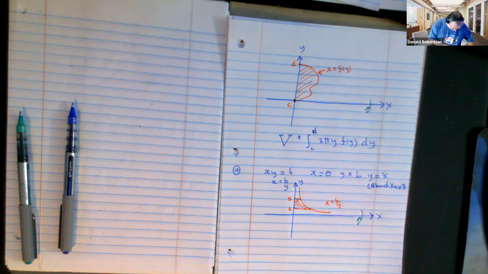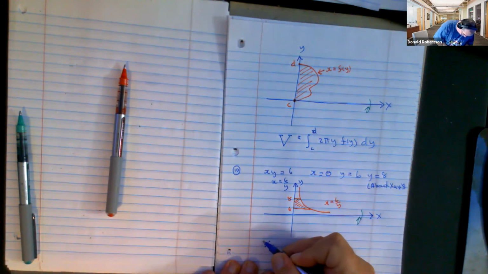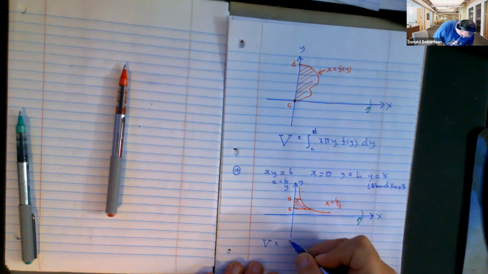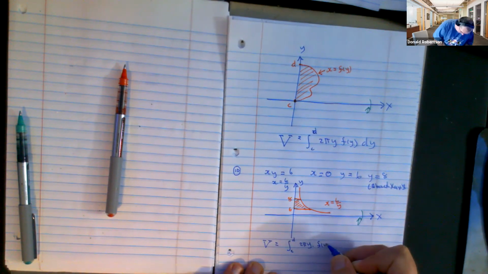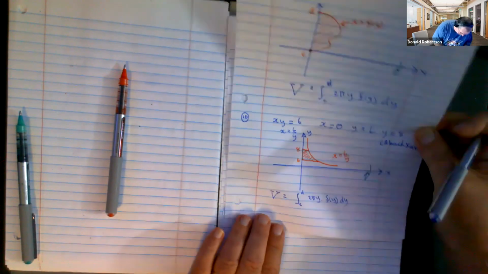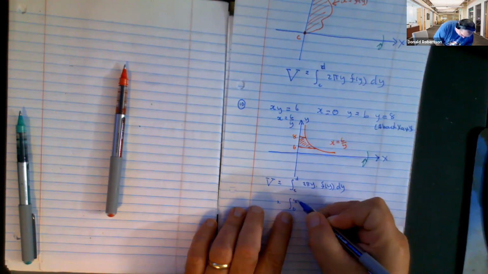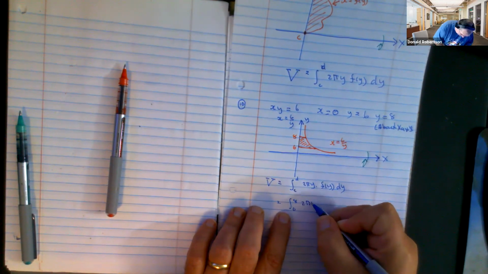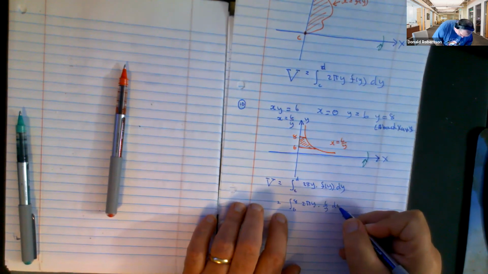Now, everything that we need is here. The volume is going to be the integral from c to d of 2 pi y f of y dy. So in this case, it's going to be the integral from 6 to 8, 2 pi y times 6 over y dy.